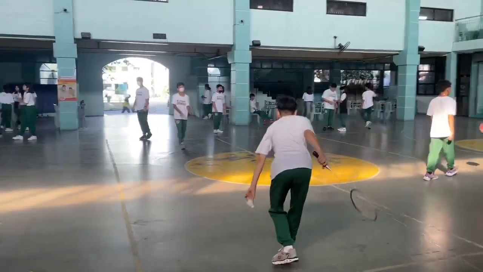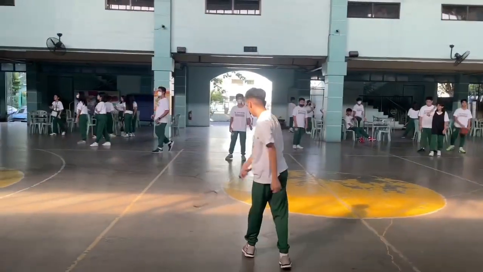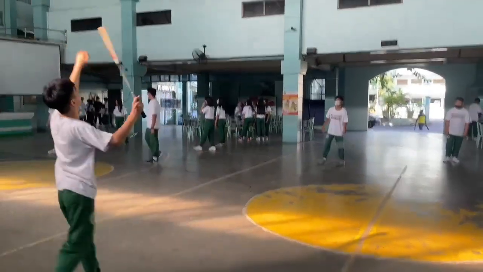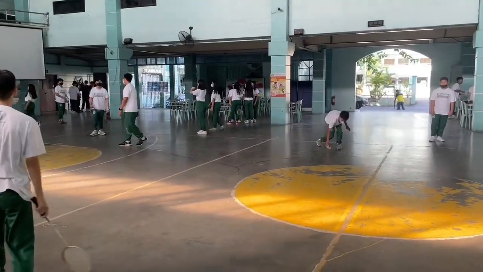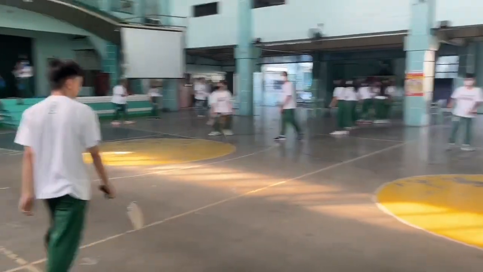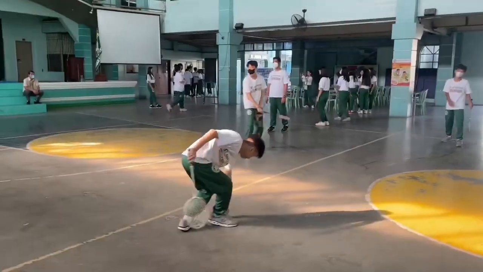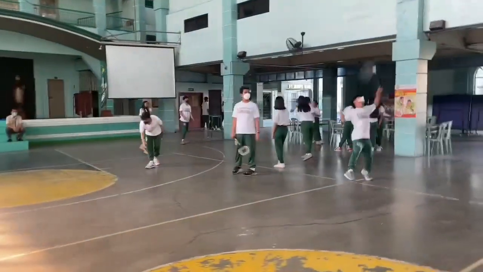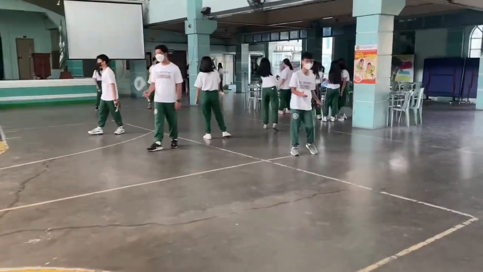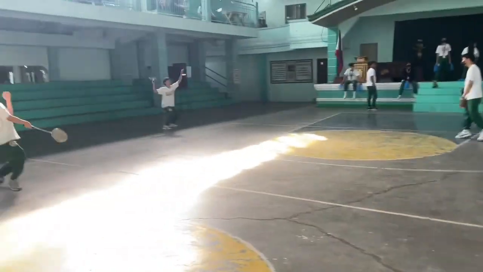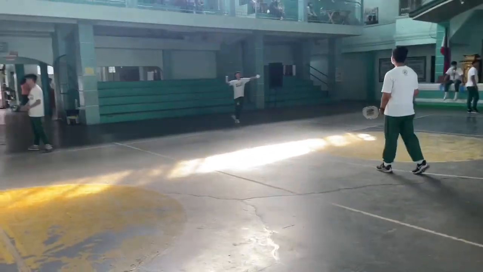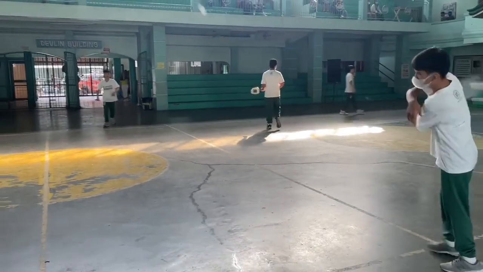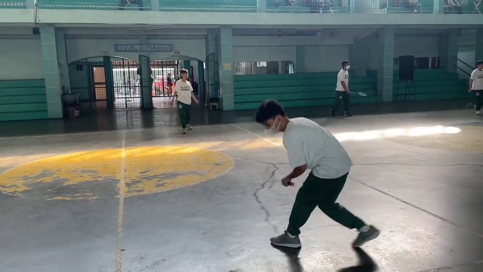For the second one, we have the given mass, which is 1 kilogram, and velocity, 10 meters per second. The formula we are going to use is momentum equals mass times velocity. The solution we have is P, or momentum, equals 1 kilogram times 10 meters per second. And the final answer we have is momentum, or P, equals 10 kg meters per second.